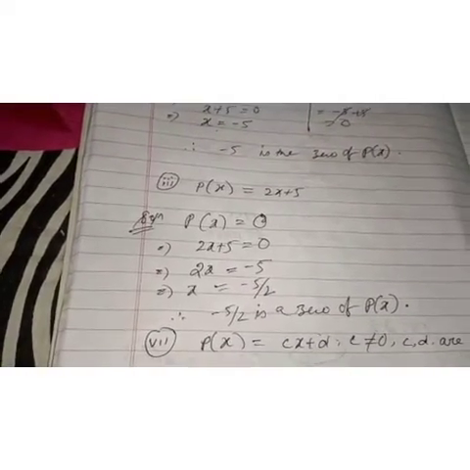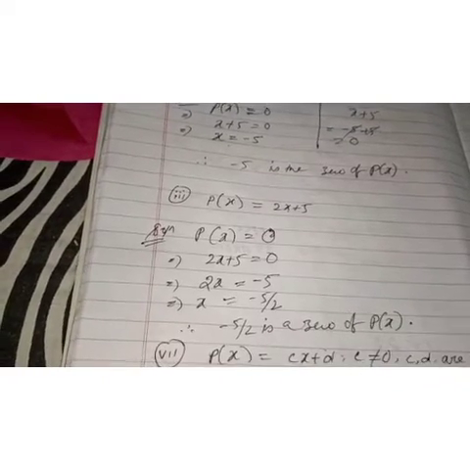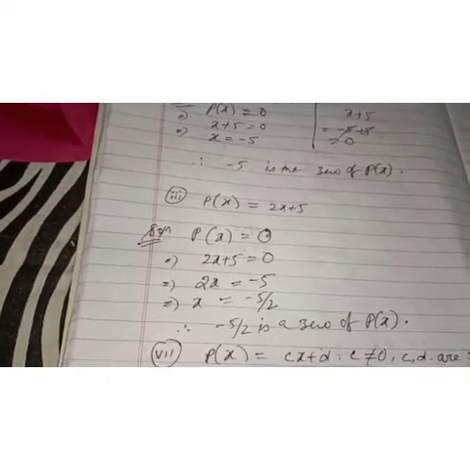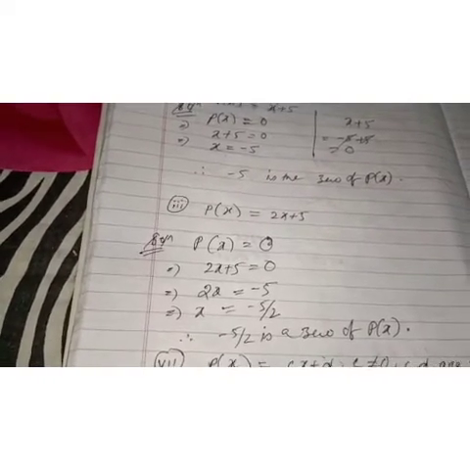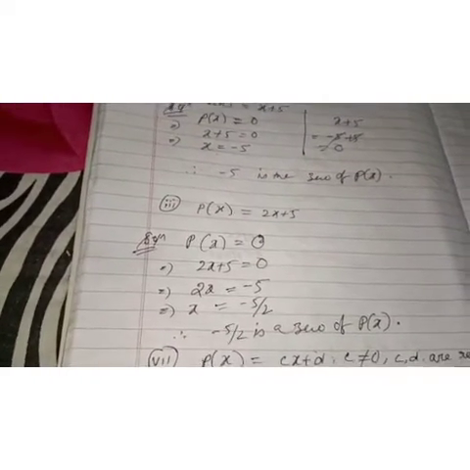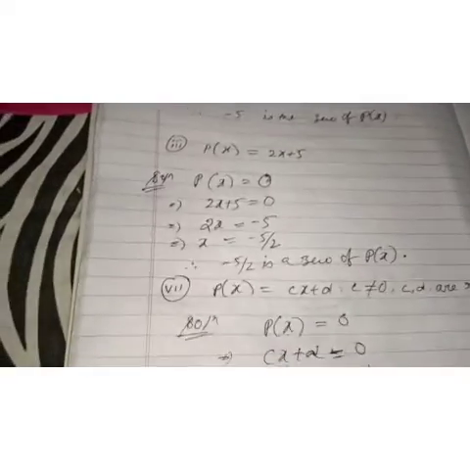So today you have especially learned two things. One is how to verify zeros when they are given against a polynomial, and the more special thing is how to find zeros. Okay.